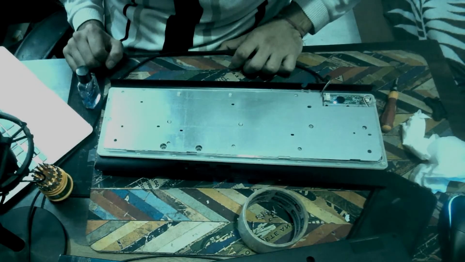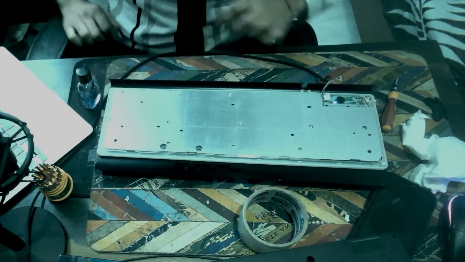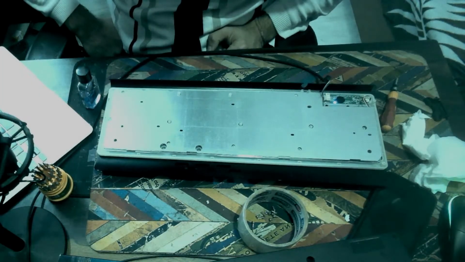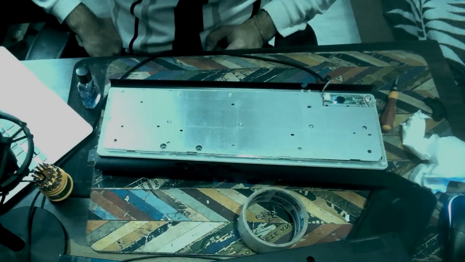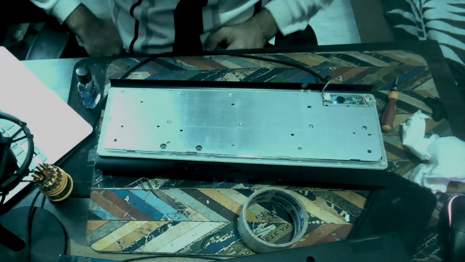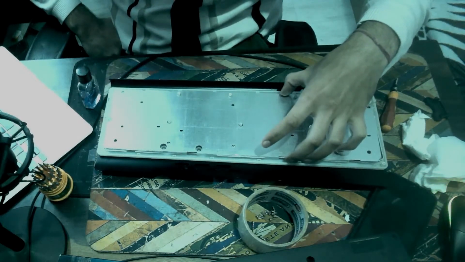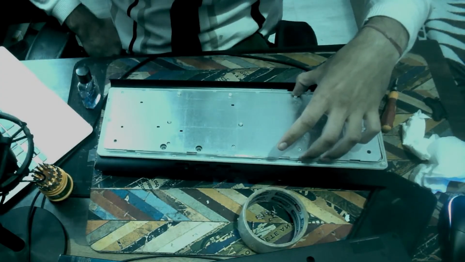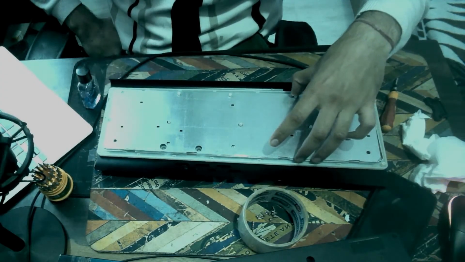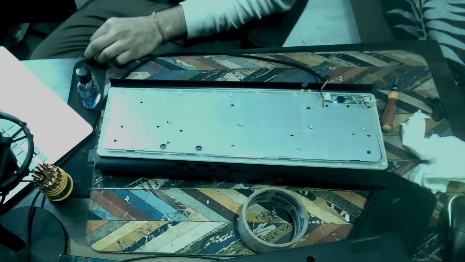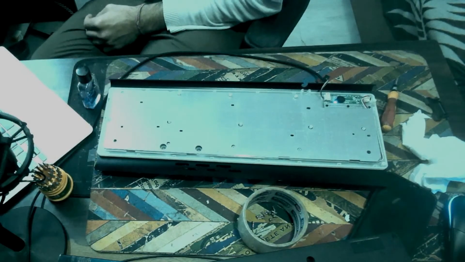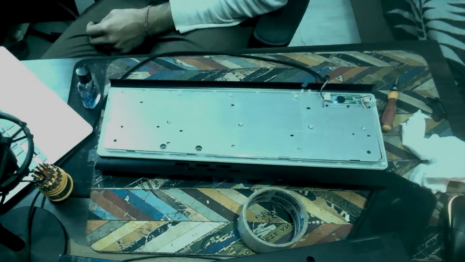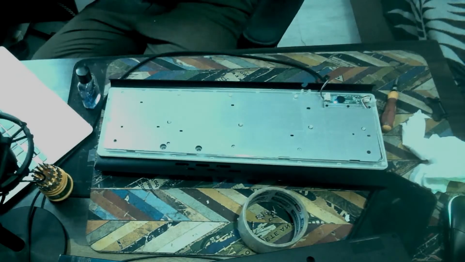Isn't that correct? That is correct, right? I do not have a conductive tape, but I have a solder wire.